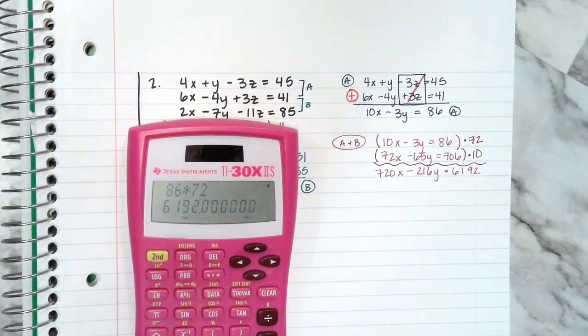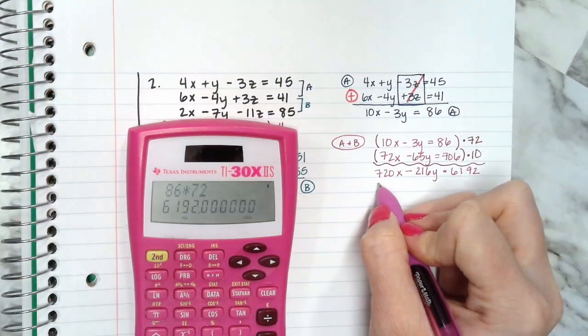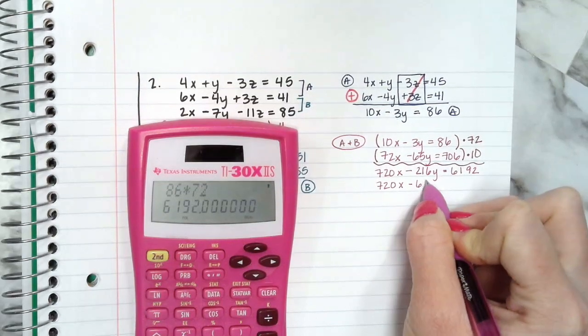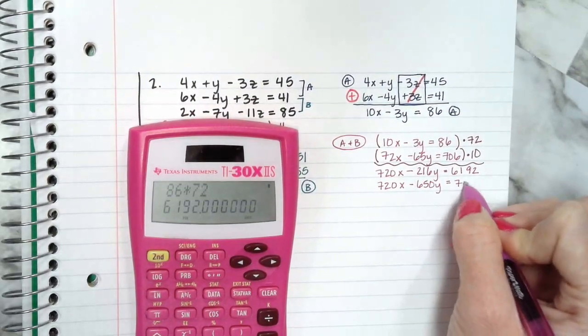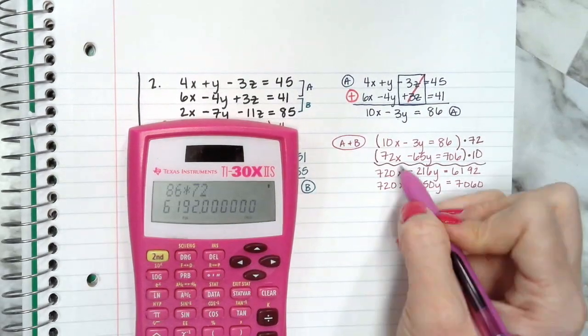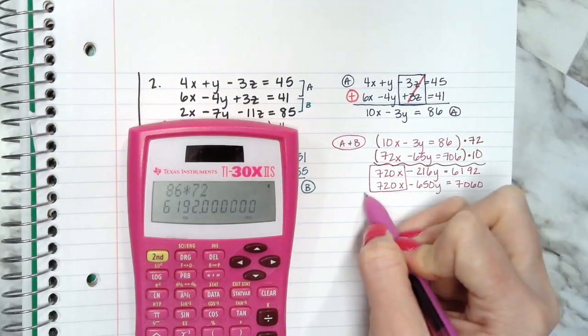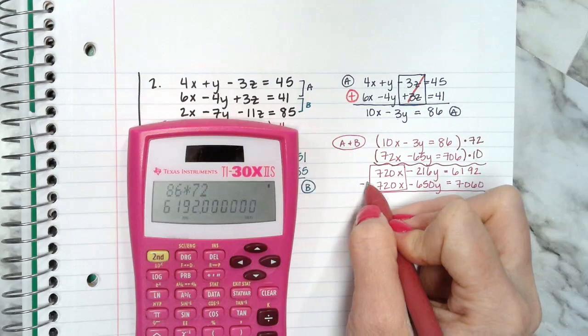As long as we're following the same steps, we're going to be just fine. And then each of these by 10 means I'm just going to add a 0 to everything. So 720x minus 650y equals 7,060. Now looking at my terms here, 720 and 720, should I add them or should I subtract them to make 0? I'm going to subtract them because they're both positive.